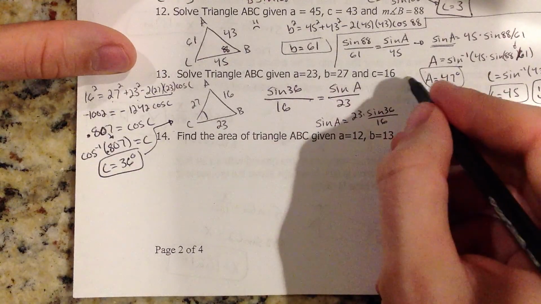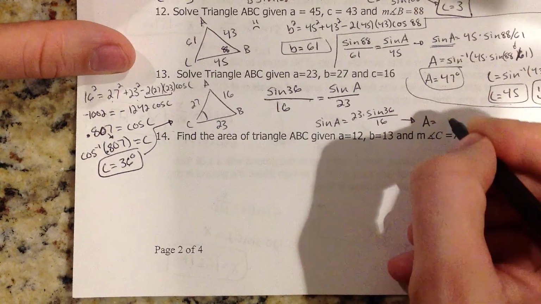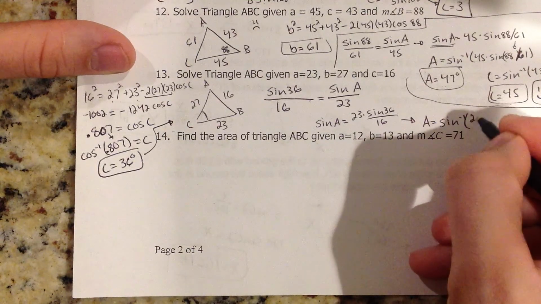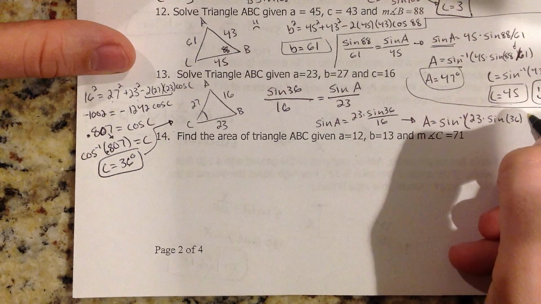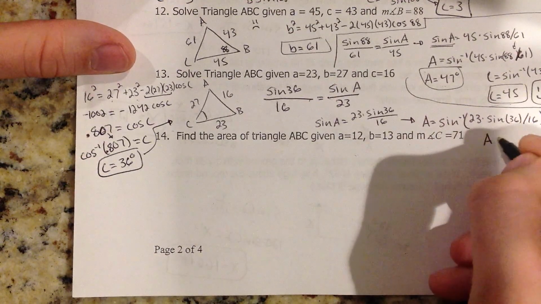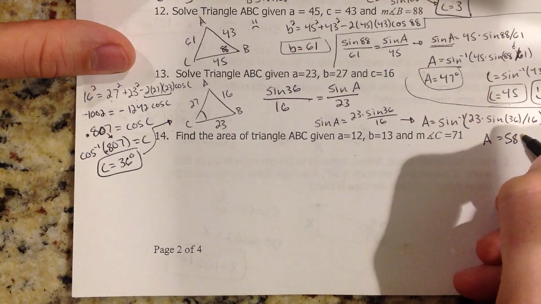Take the inverse sine, and I'll get A is equal to sine negative 1 of 23 times the sine of 36 divided by 16. And A will come out to be 58 degrees.